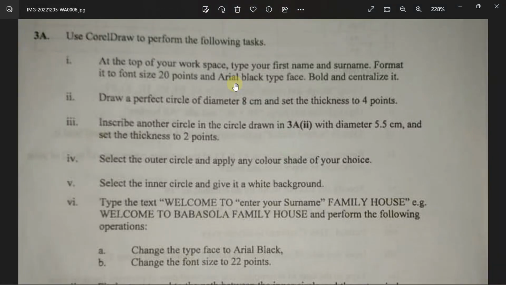Hi everyone. In this video we'll be looking at the final part of this series of the NECO Practical 2021, and 2022 rather. And in this question we'll be using CorelDRAW. We'll be going into the graphics package, which is a good example is Corel, which is what is recommended for the secondary level.